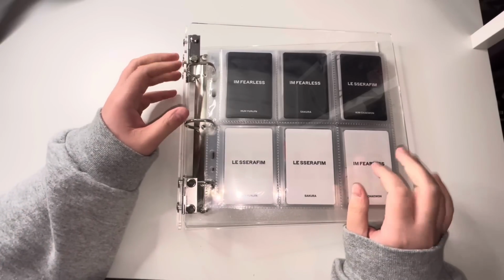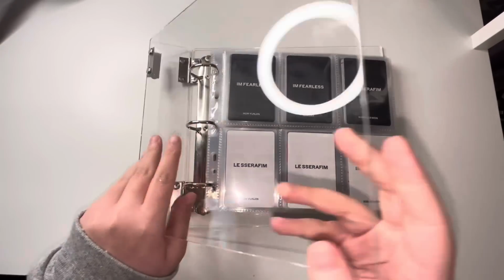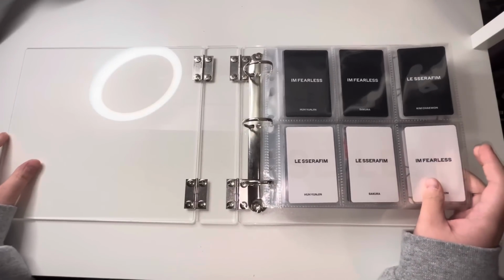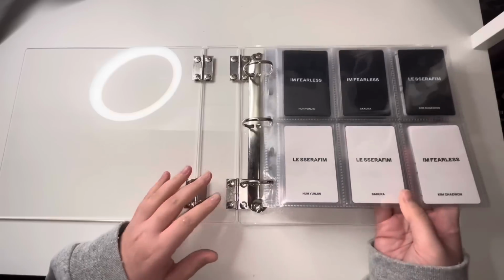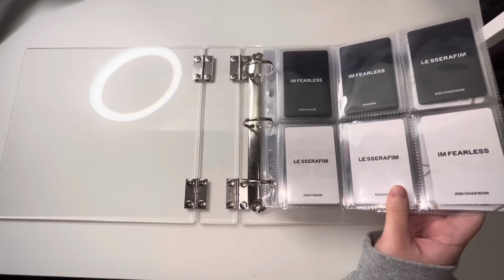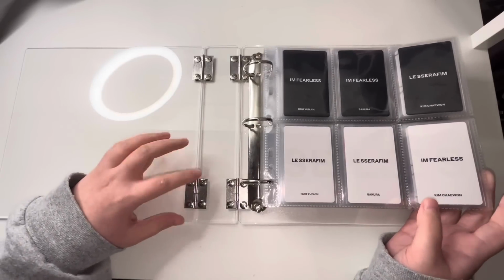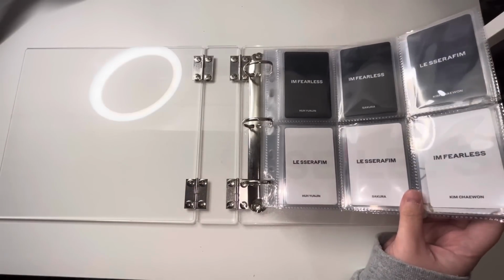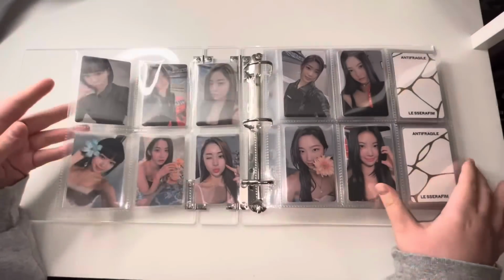Okay, the last girl group binder that I have is my sserafim OT5 binder. So this is an A5 wide binder. I may be changing these pages. I want to get the 5 pocket pages from Meow Cafe and try them out. I'm going to try it out first with TXT and see how I like it, and then I may switch sserafim's collection into that. We'll see, but here we go.